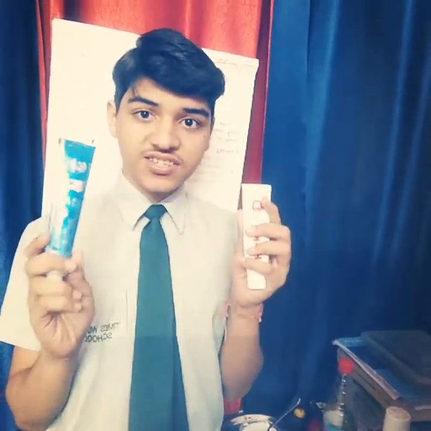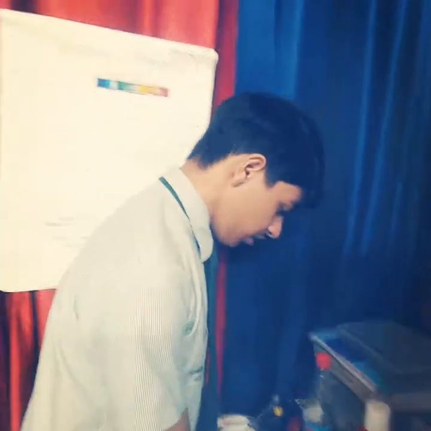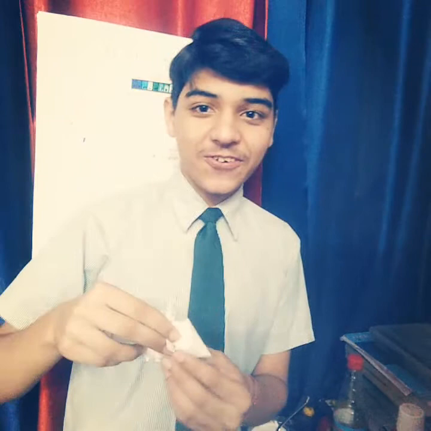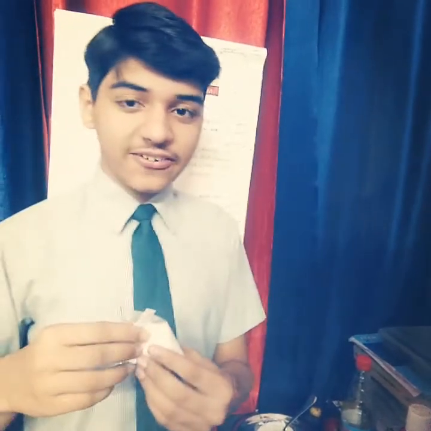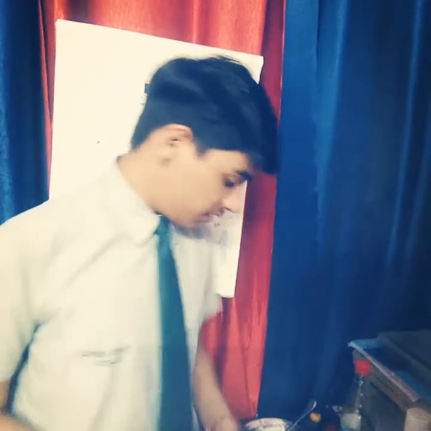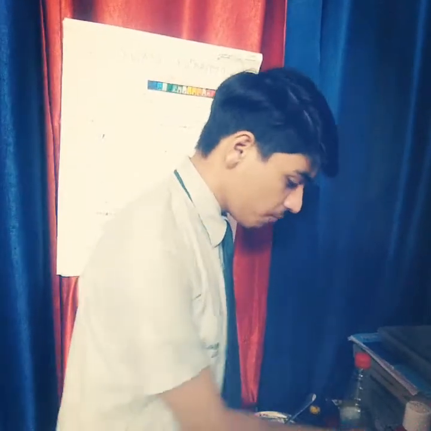So let's take the example of this. This is a base. You remember it. This is toothpaste. I think you all know. NaOH is present in it. Now we take another base, that is baking soda. This is generally used to cook chowmein and other junk food. It is bitter in taste, so it is also a base.